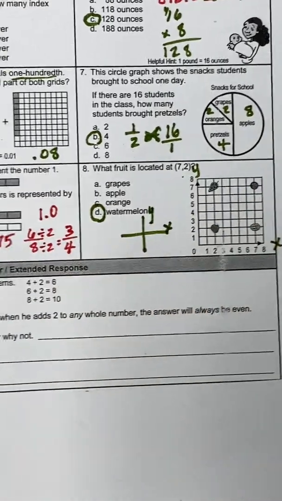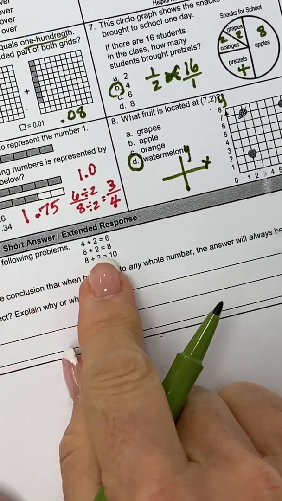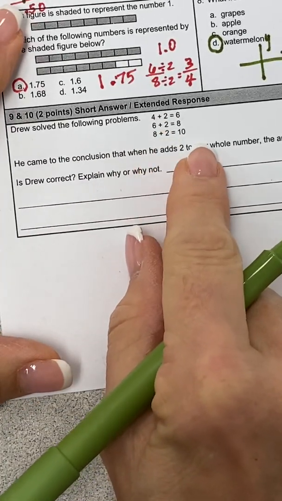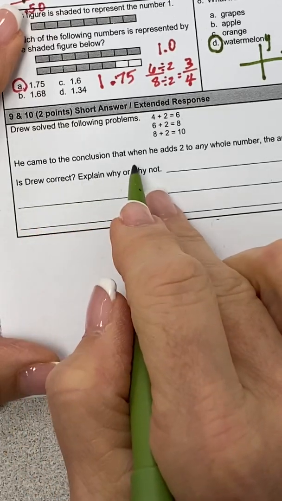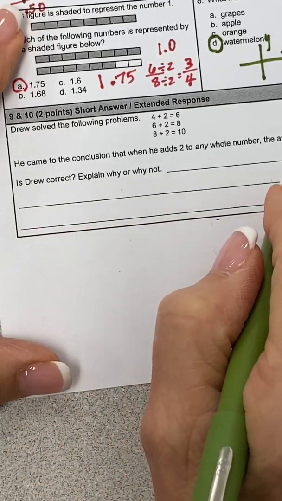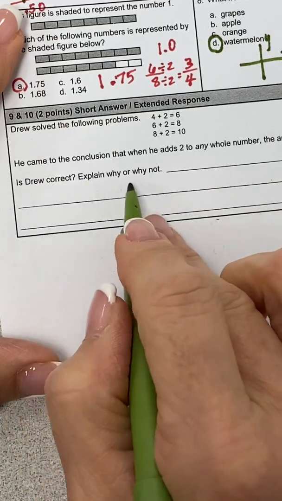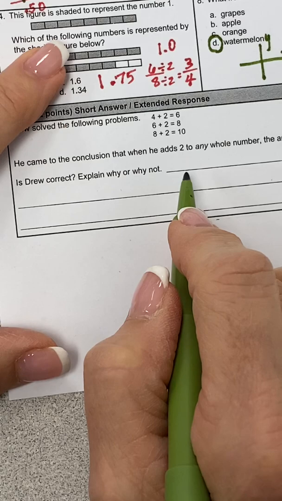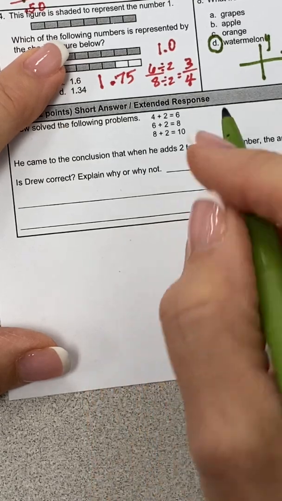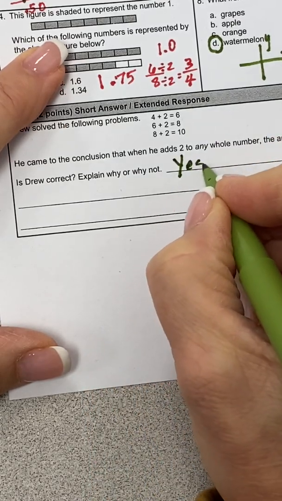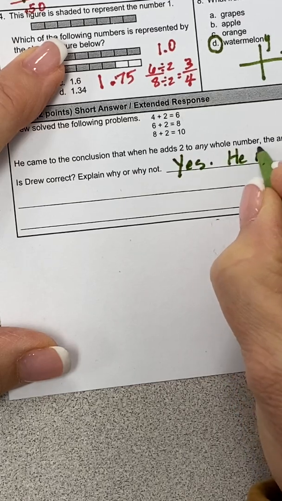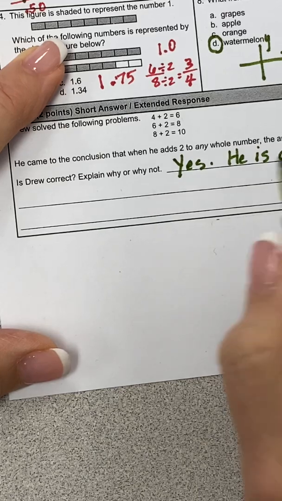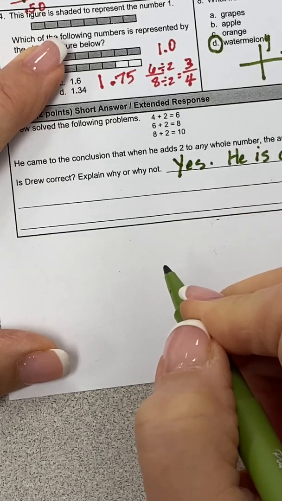All right. Drew solved the following problems. Here they are. He came to the conclusion that when he adds 2 to any whole number, the answer will always be even. Is Drew correct? Why or why not? When he adds 2 to any whole number, is he correct? Yes. He is correct. Wait, to any whole number.